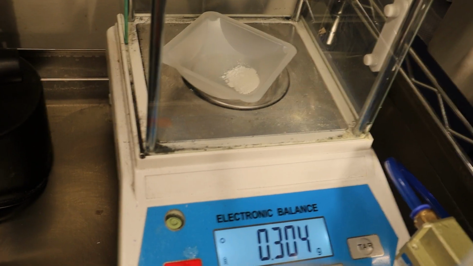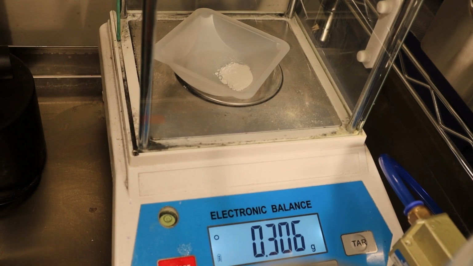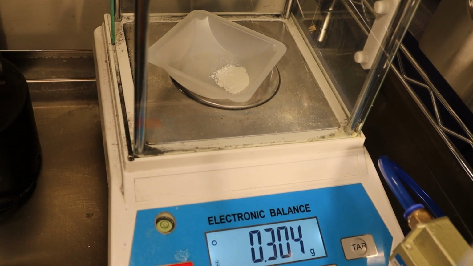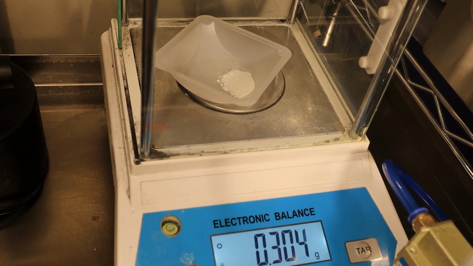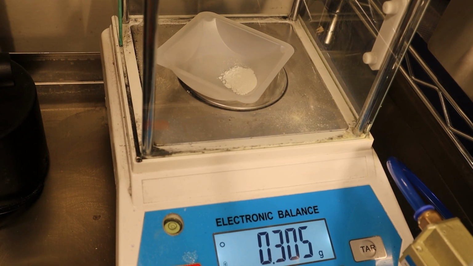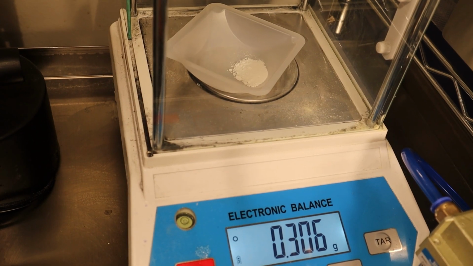Also, I found out there was more at the bottom of the centrifuge tube when I was throwing it away, and I put that on the scale. So I actually have 0.306 grams, which is more than the people who wrote the industrial method had gotten. Over 3 times as much per mil. So something isn't right, I'm thinking.